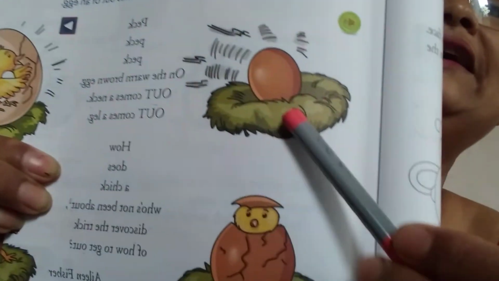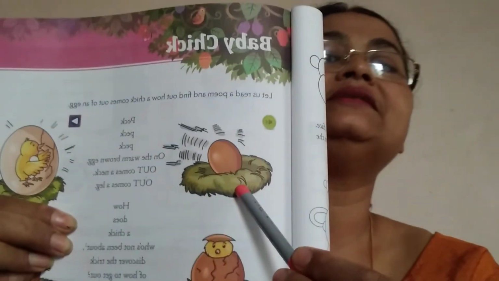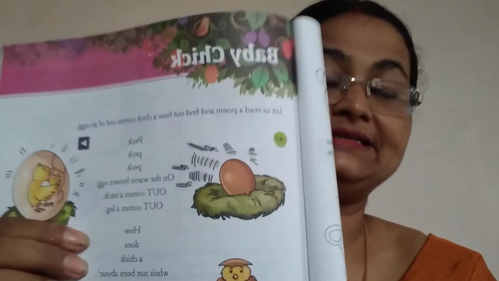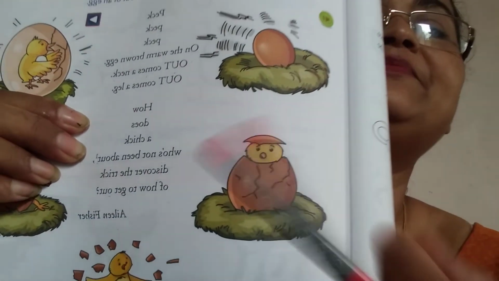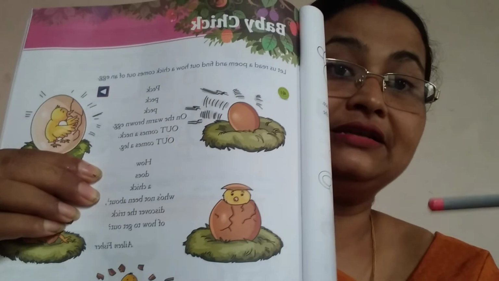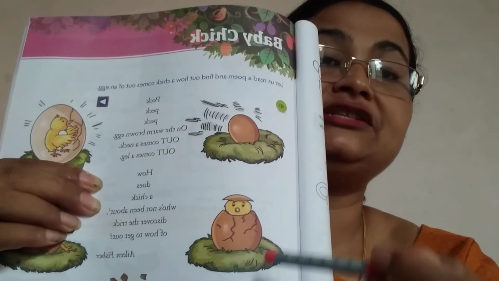Okay, so with this picture you can see first the egg is there in the nest. This is a picture of a nest. So the birds, they lay eggs in the nest. Then what happens? Now it is pecking, means tock tock tock, it is making the sound. It means that now it is time for the chick to come out.